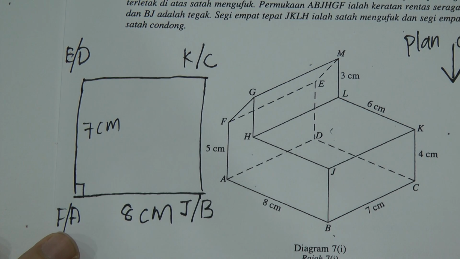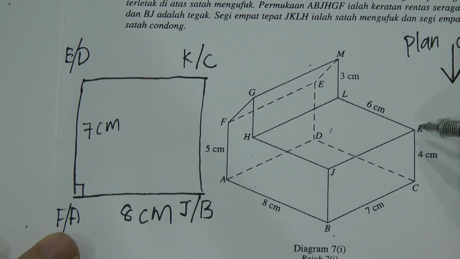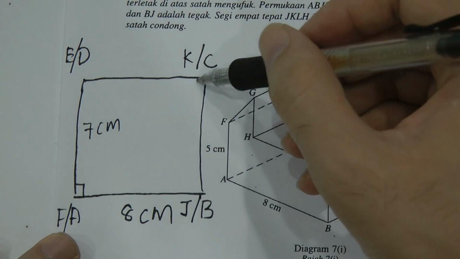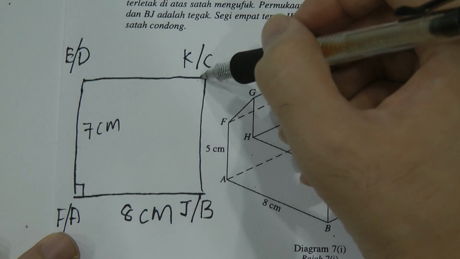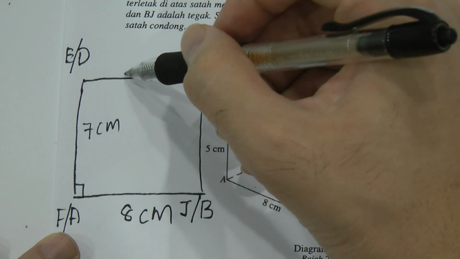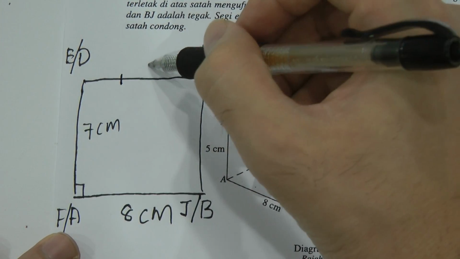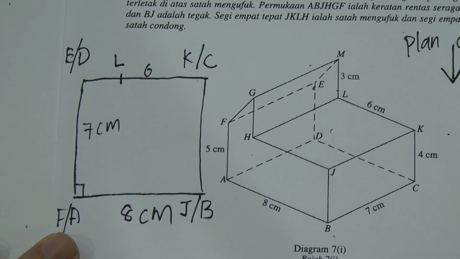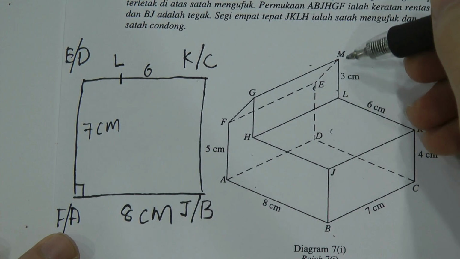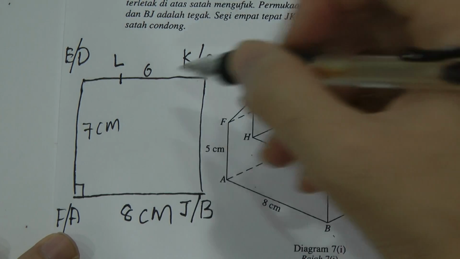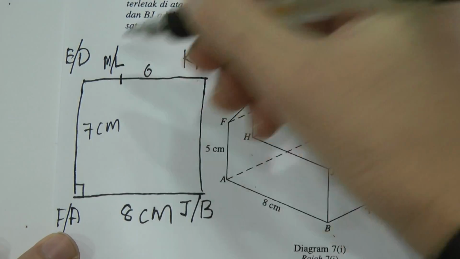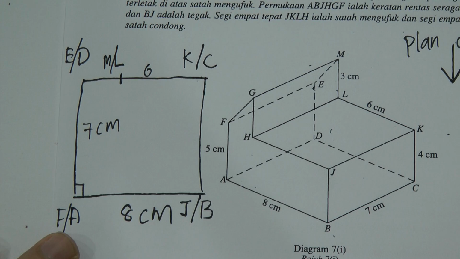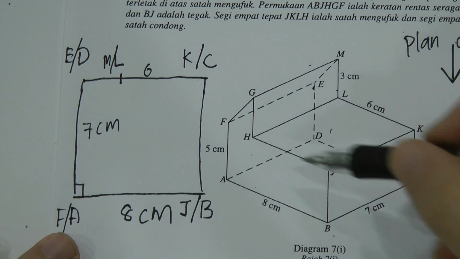Okay, after you draw all this, now we know from K to L there is another 6 centimeter. So K to L, let's say here is 6 centimeter. So here will be L. But above, when I look from the top, before I see L, I will see M first. So this one is what we call M slot L.